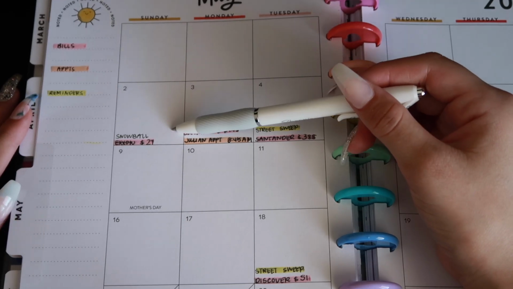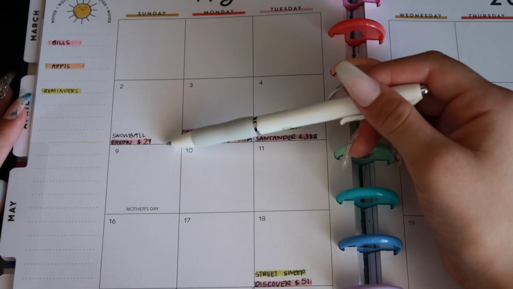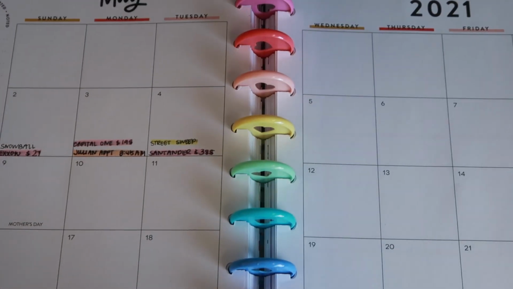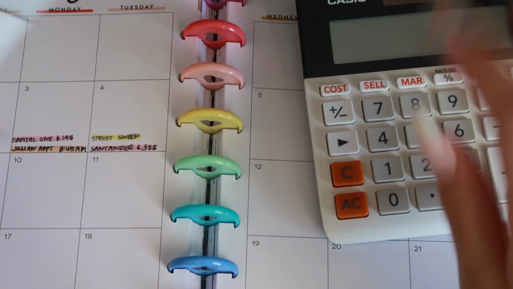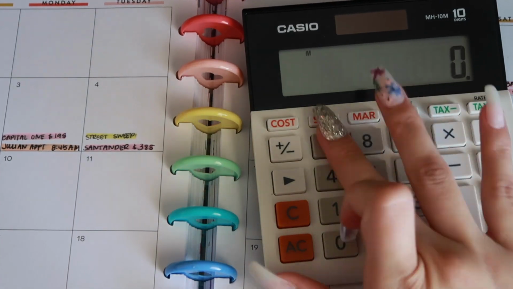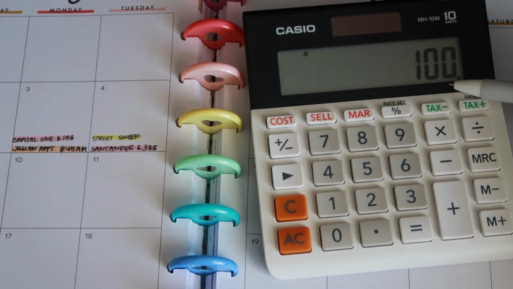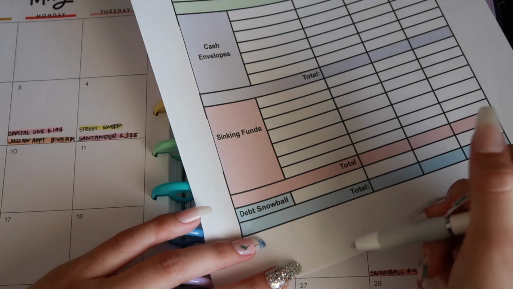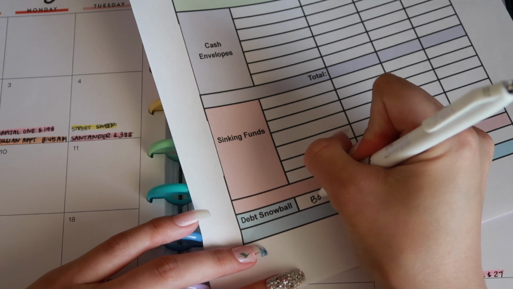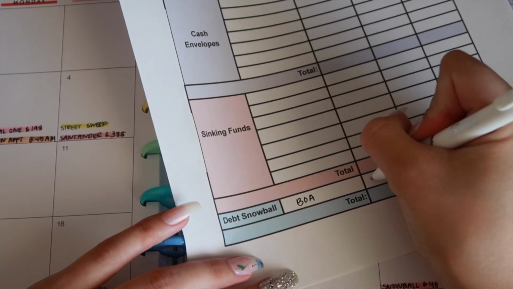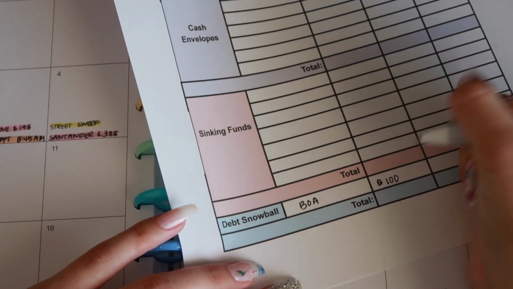We also see that on the 2nd, I have another Snowball for $27. So I'm going to go ahead and add the $73 and the $27. So altogether, our Snowball is going to be $100 for this paycheck. So on my budget sheet, I'm just going to go ahead and write down the debt that I'm working on and the amount that I just said, which is $100.